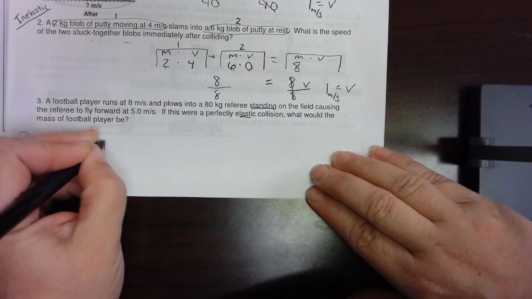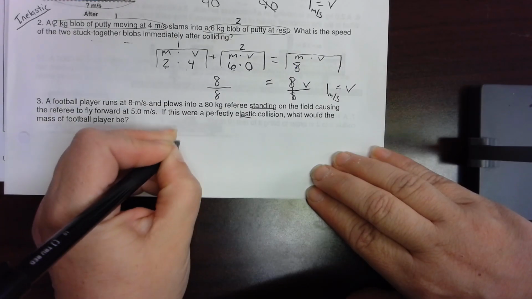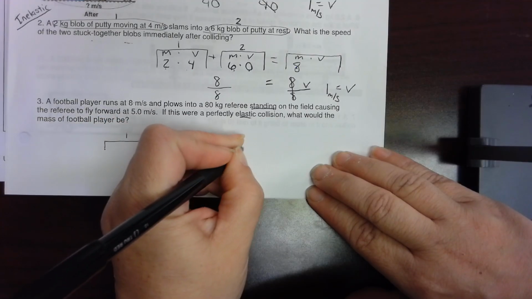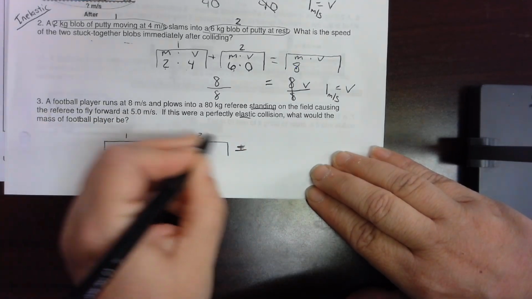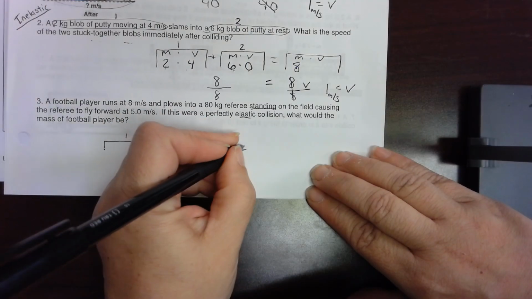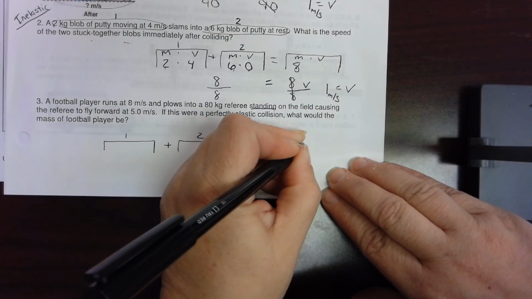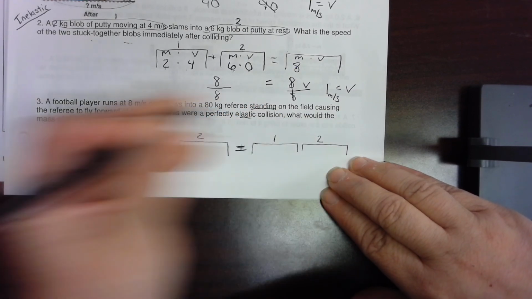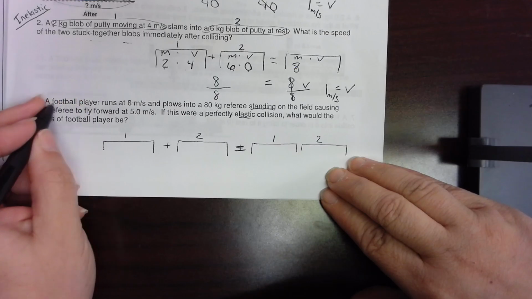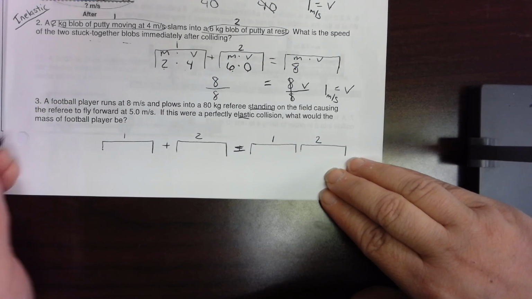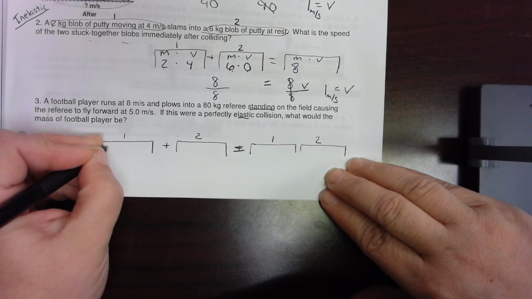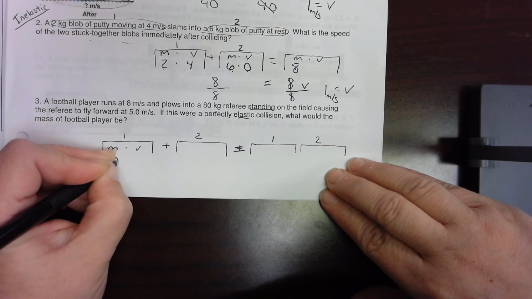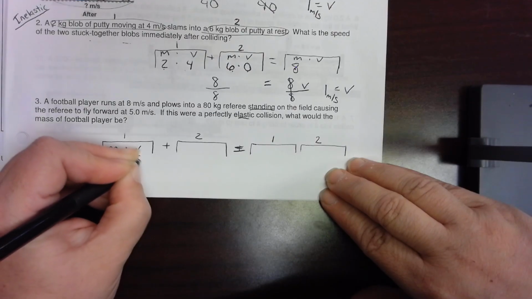So we have our object 1, object 2. Again, this is our total momentum, is going to be equal to object 1 and 2. So a football player runs at 8 meters per second. We don't know his mass, so we're going to leave that variable, but it's times 8.